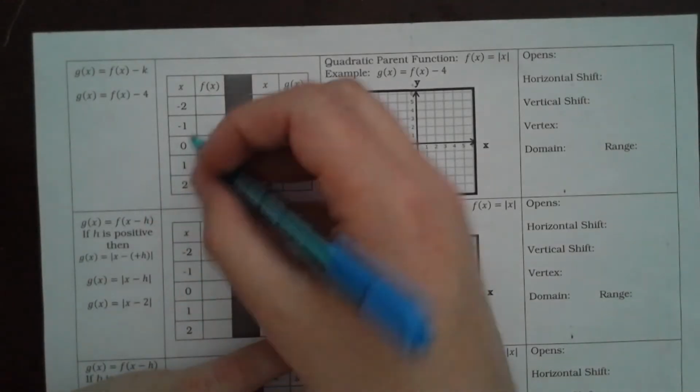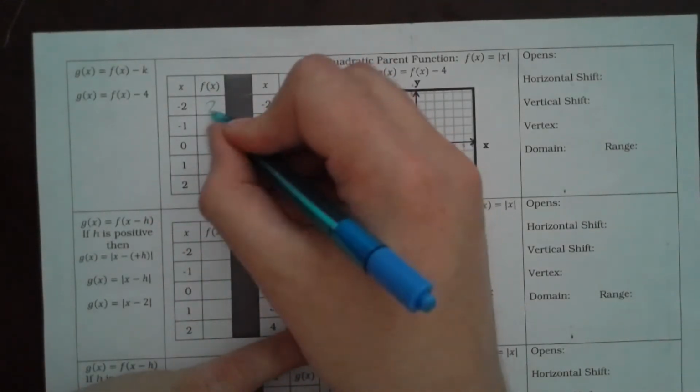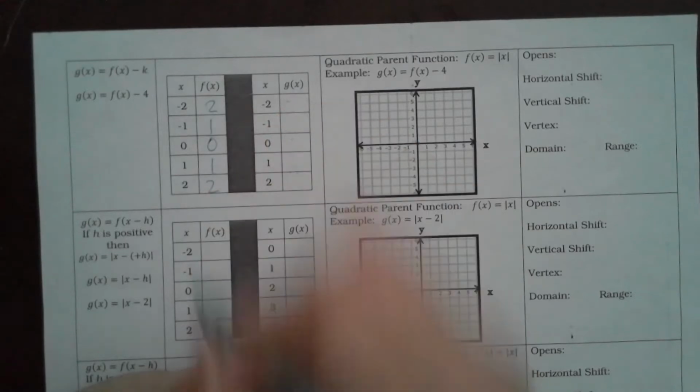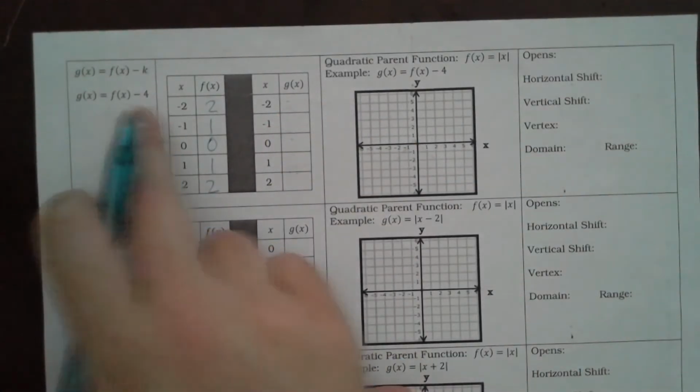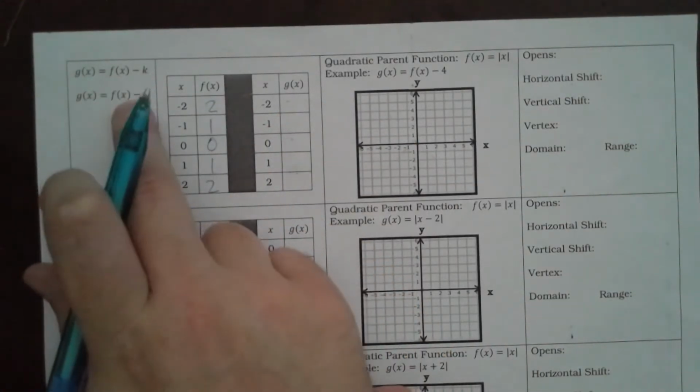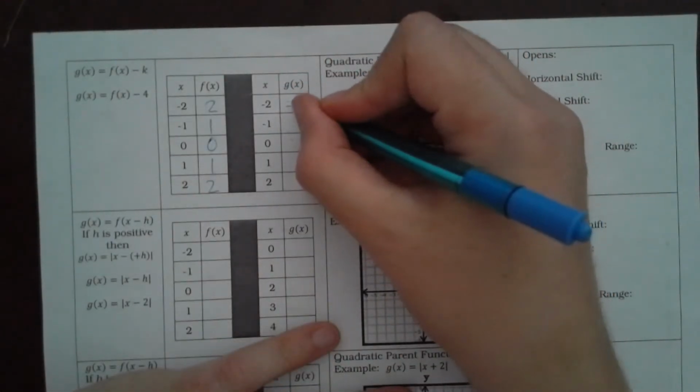You guys might be able to guess, but let's go ahead and fill in our original f of x, 2, 1, 0, 1, 2. Now we're subtracting 4 from all these numbers. We're taking f of x minus 4. So 2 minus 4, negative 2.